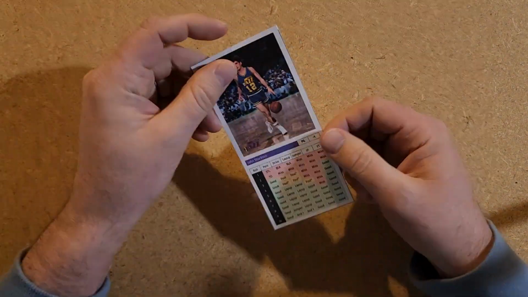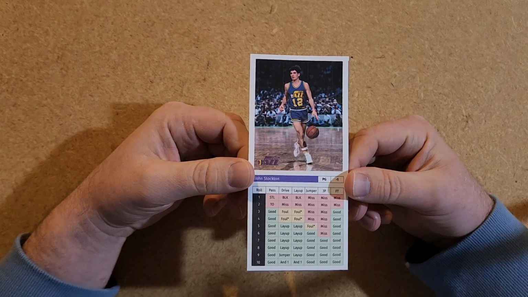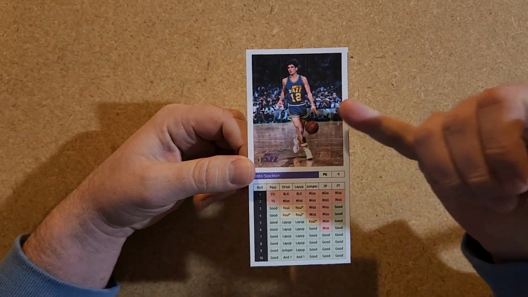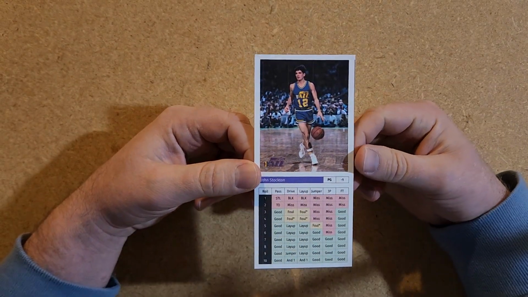Okay. So I've worked on the cards. Now I've been using these cards as sort of my own personal stash. You can see here, this is John Stockton. It's got his picture. It's got the Utah Jazz logo.